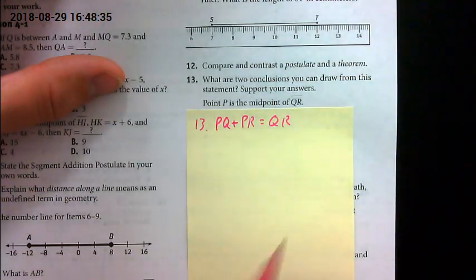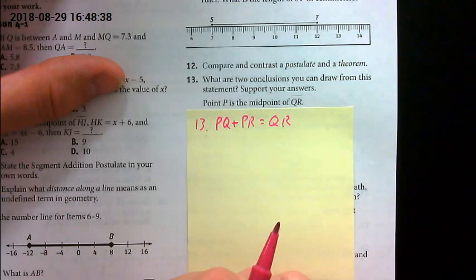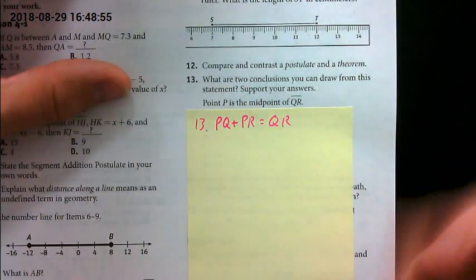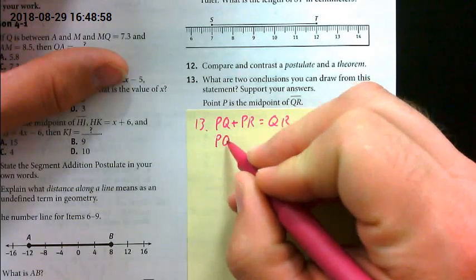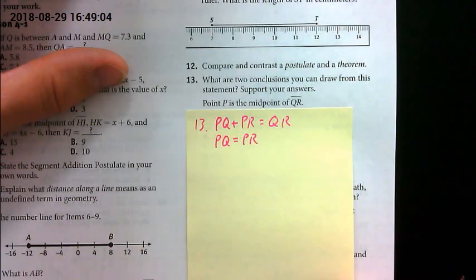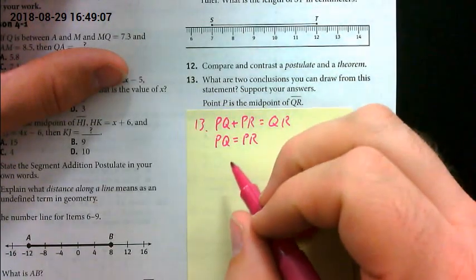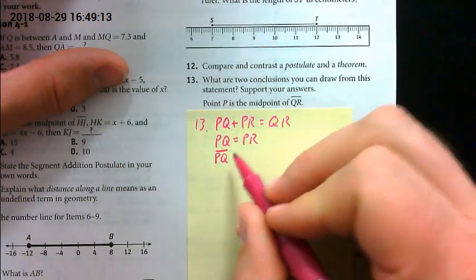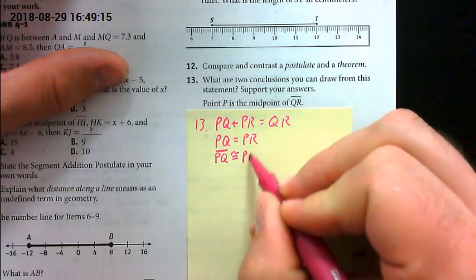What was the key word they used here? There's a key vocab word they used. Midpoint. So what else could you say? It's the middle. So what's true? It's half. Both sides are equal. All right. So I could say that PQ is equal to PR. If the two segments are equal, that means that they're also congruent. So I could say segment PQ is congruent to segment PR.